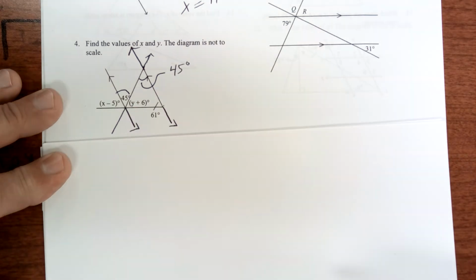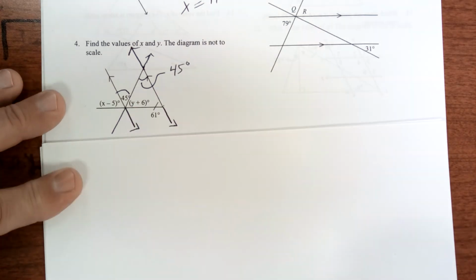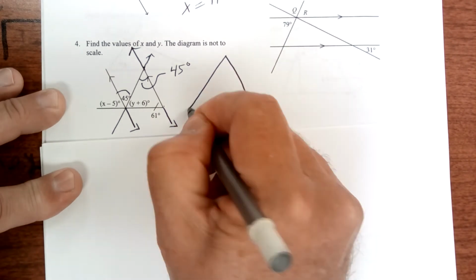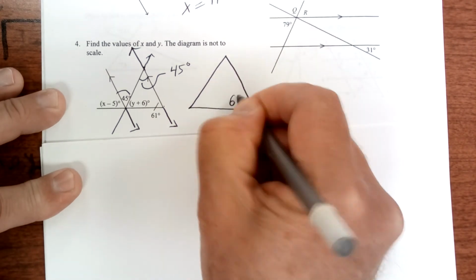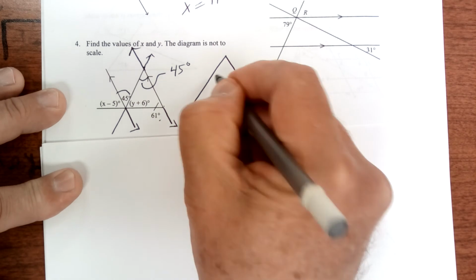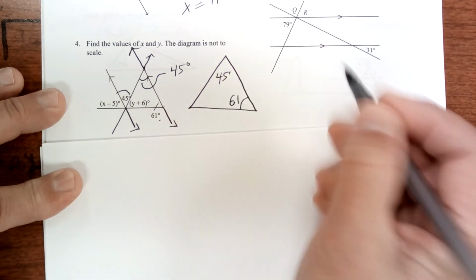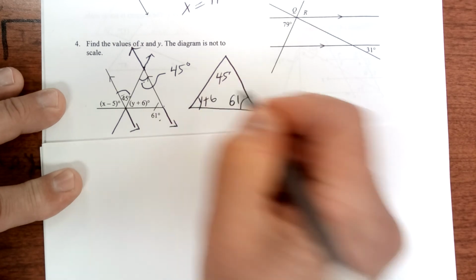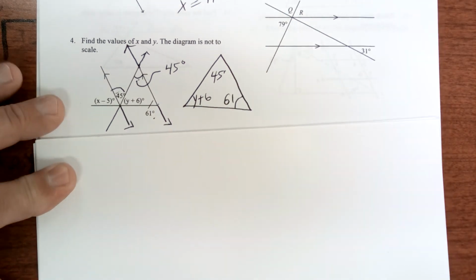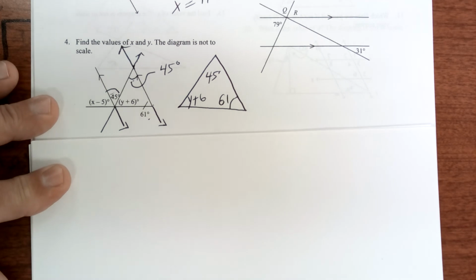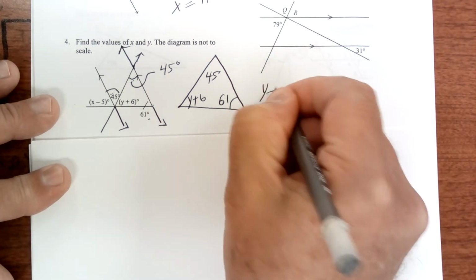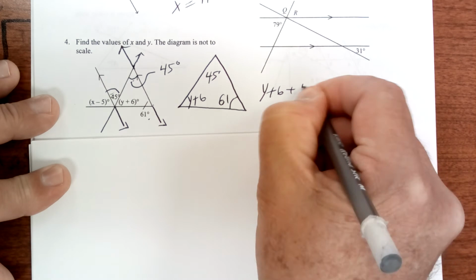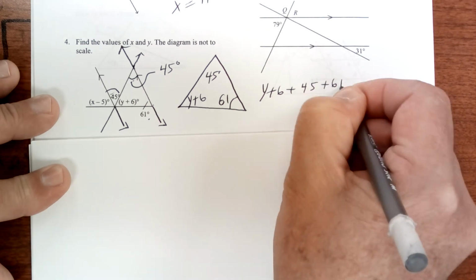And we know that every triangle is 180. So we know that this one is 61 because they tell us. We know that this one is 45 because it's alternating interior. And we know that this one is y plus 6. So what we're going to do is add all that up and set it equal to 180. So get your calculator ready. Here we go. So it's going to be y plus 6 plus 45 plus 61 is equal to 180.